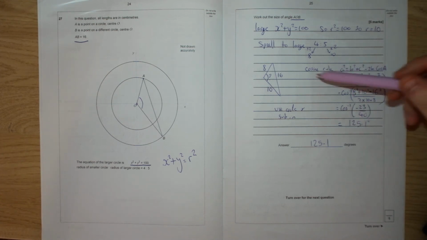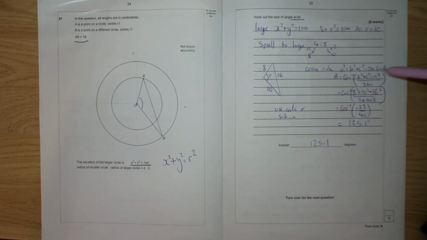The way of doing the angle is therefore going to be cosine rule. So cosine rule, a lot of people learn it in that way: a squared equals b squared plus c squared minus 2bc cos A.